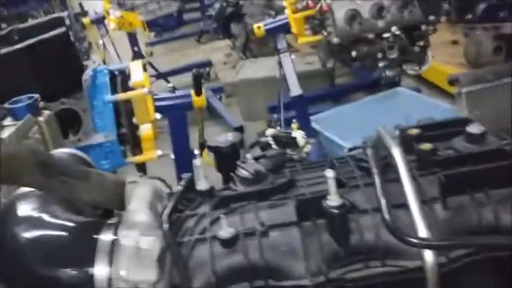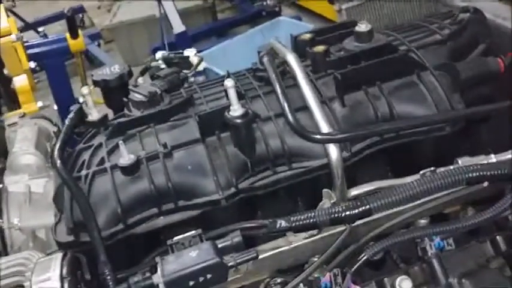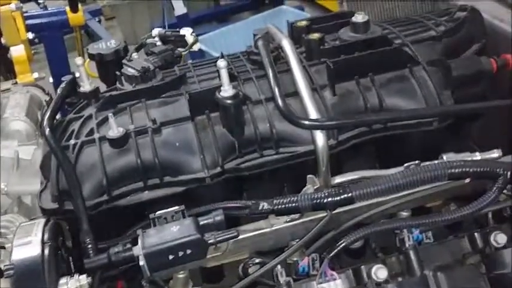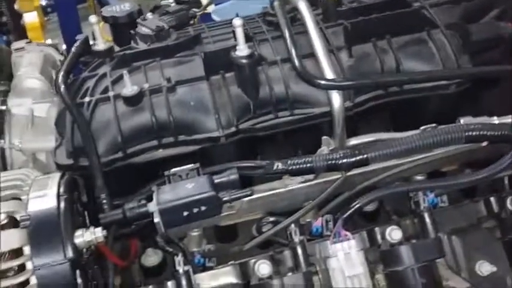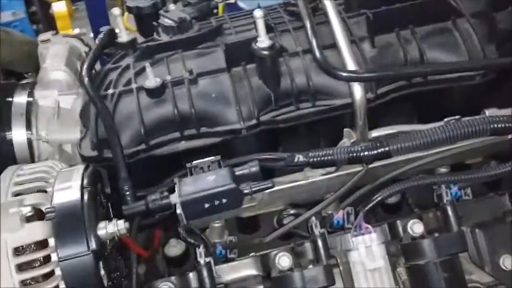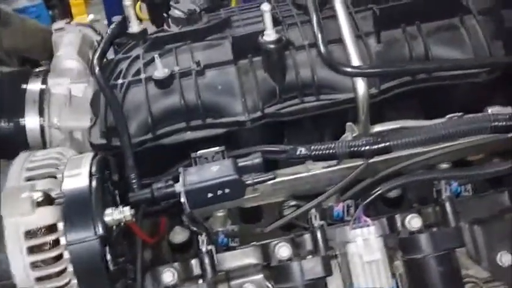Now when the engine starts, it has an intake stroke, which is where the intake valve is open, the exhaust valve is closed, and the piston is going down. Air and fuel is drawn into the cylinder.